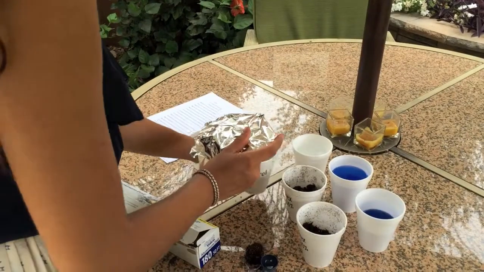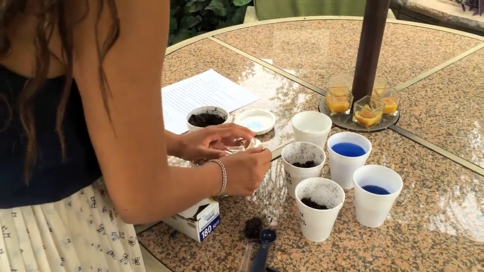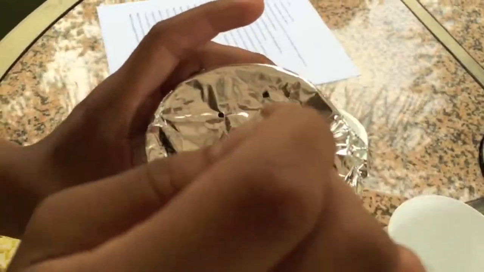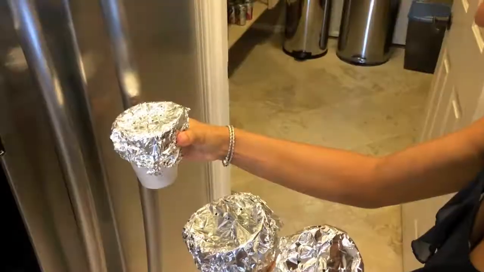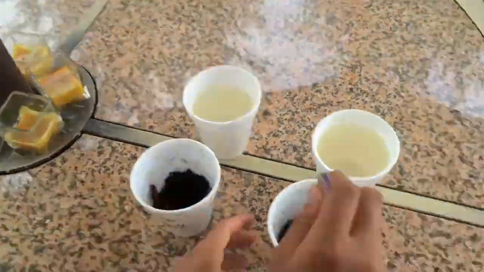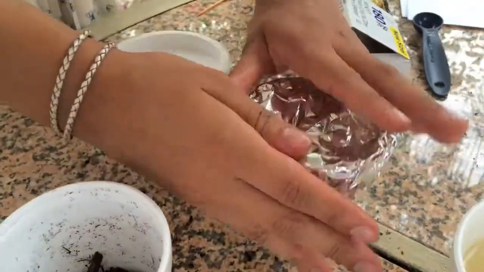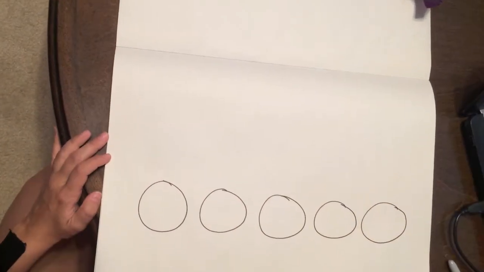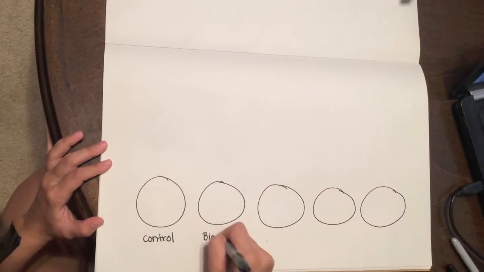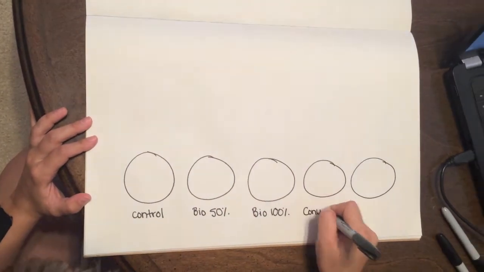Step 12. Cover the cups with aluminum foil. Poke several holes into the tinfoil with a toothpick, and store them in a refrigerator away from direct sunlight or hot air from a heater vent. Step 13. Repeat steps 6 through 12 for the additional detergent. You should have 5 cups with worms in them when this section is completed, 1 for each of the 4 detergent solutions and 1 control.